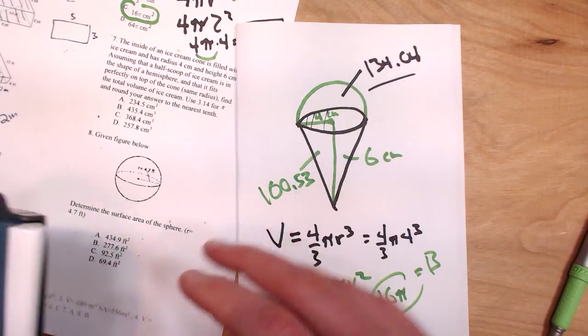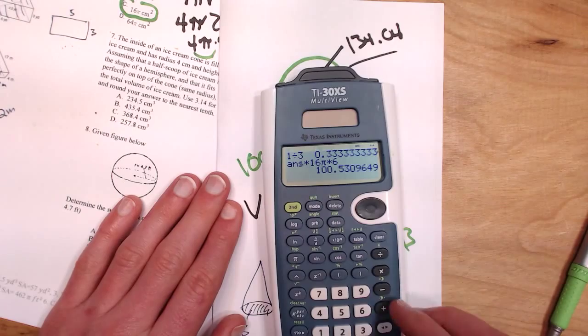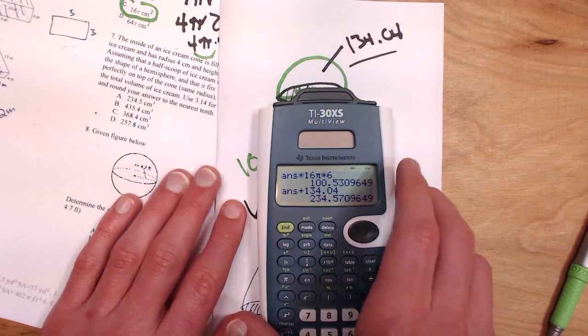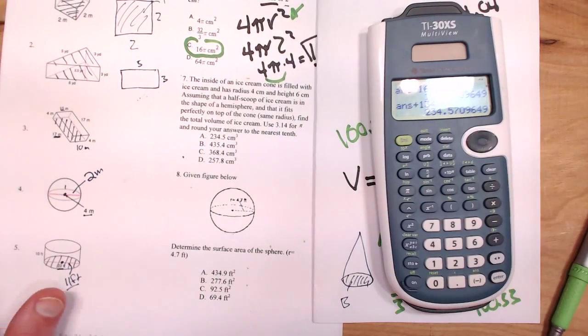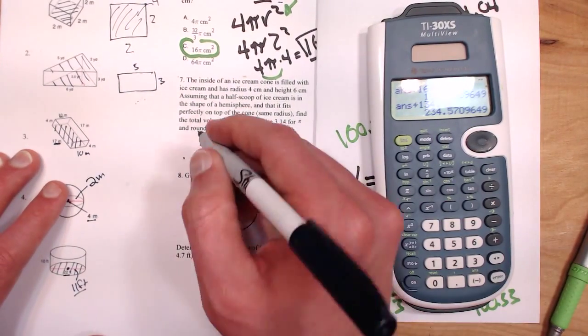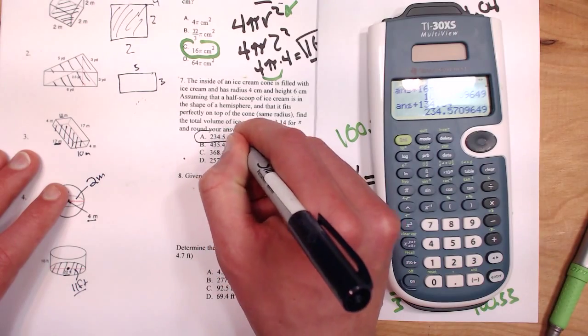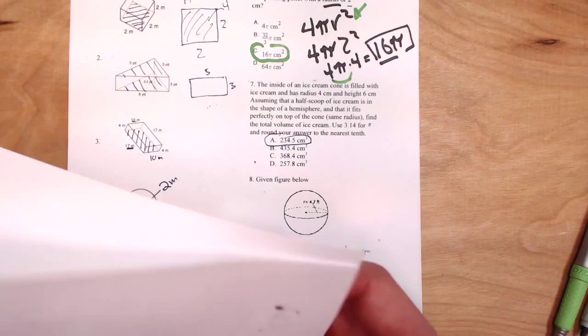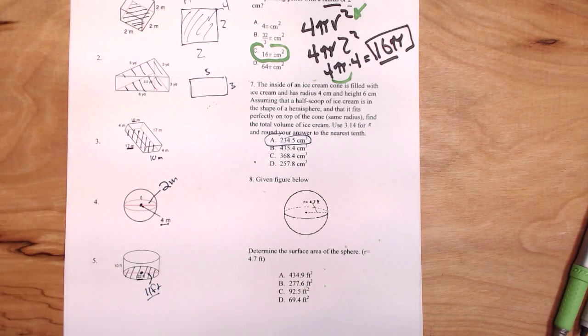Okay, so I'm going to add this to this, and let's cross our fingers for an answer that actually makes sense. And I get 234.5. Okay, cool. So that looks like answer choice A. So that must be the right answer. So this is a hard problem. We had to break it down into 2 parts, find the volume of each. That is a full-on, very tough graduation test problem.